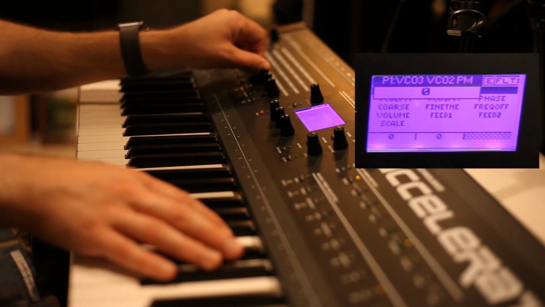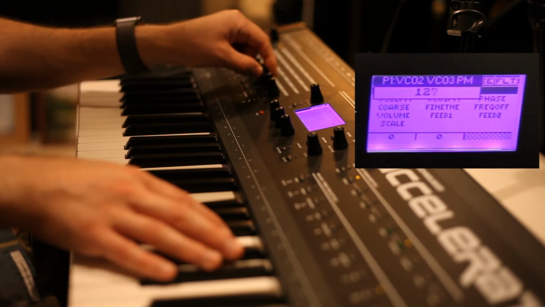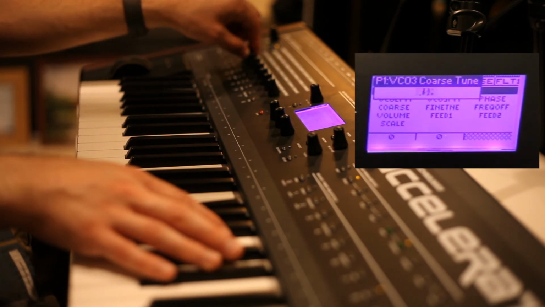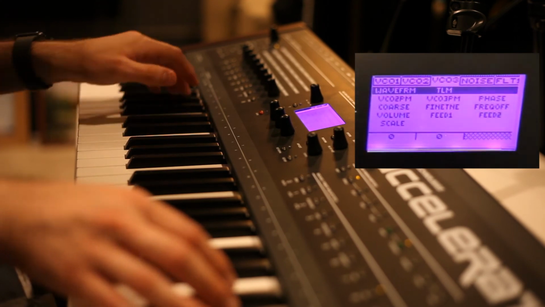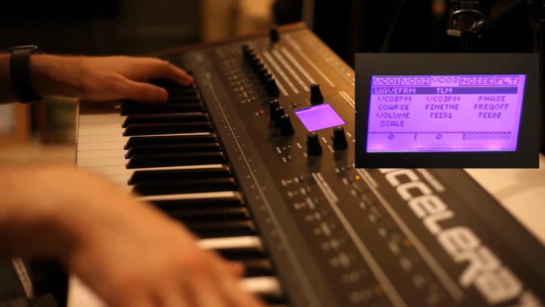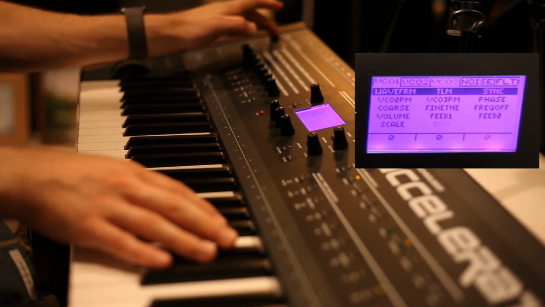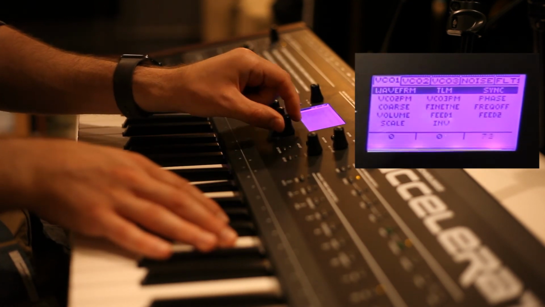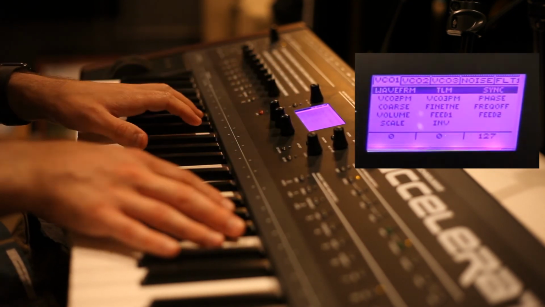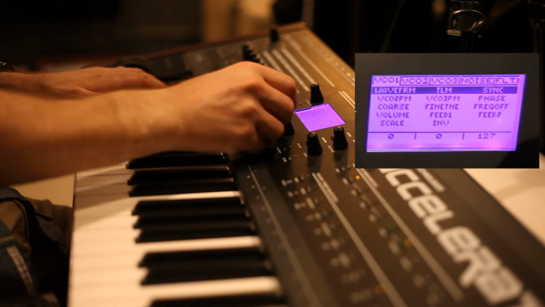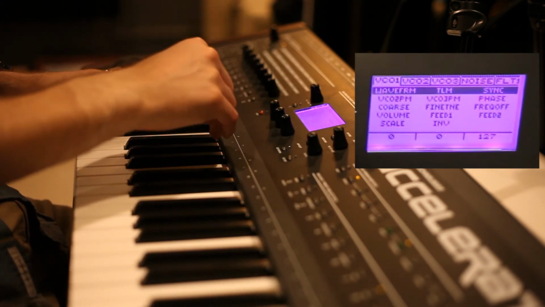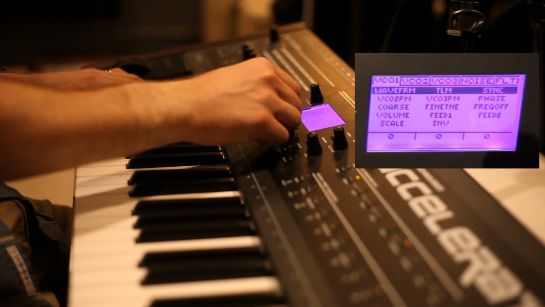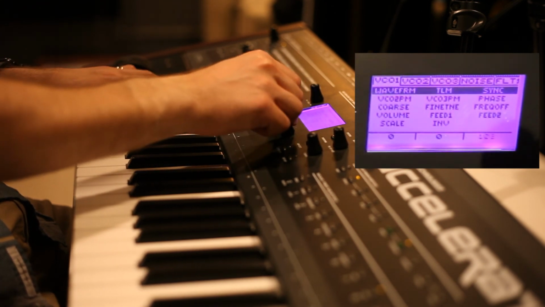Oh, sorry. And then we can turn sync on with oscillator 1. And sync is actually variable, so you can have from 0 to 127.